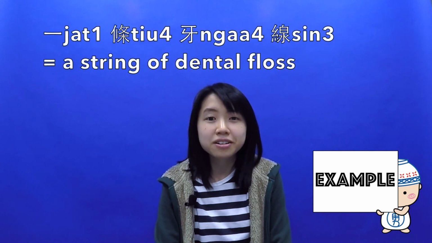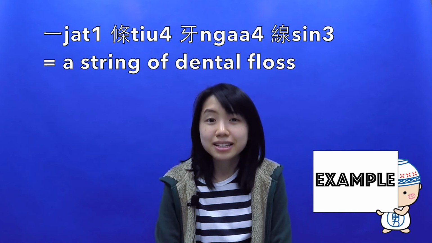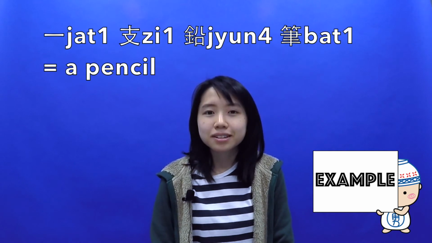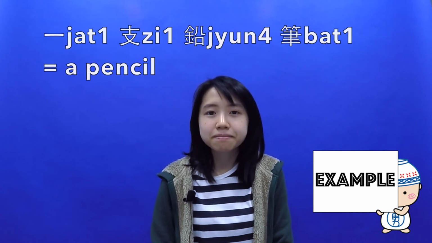Or a strand of dental floss, 一條牙線. And if that object doesn't have a strand-like texture, it would be 支. For example, a pencil, 一支鉛筆.